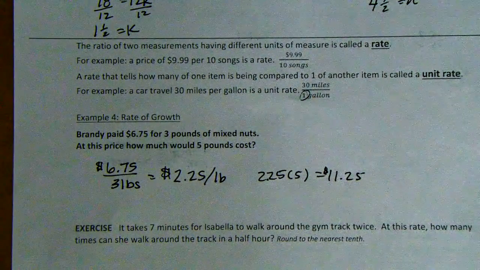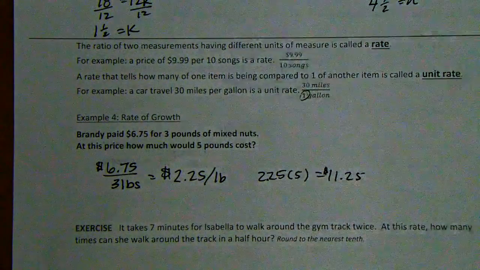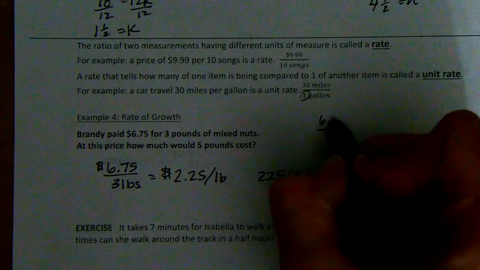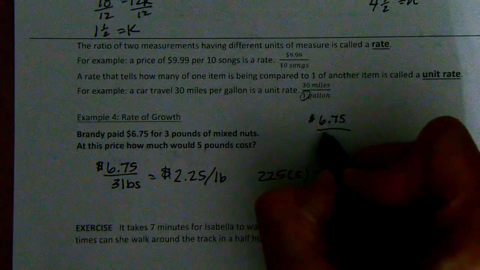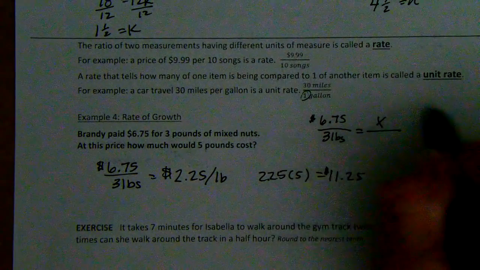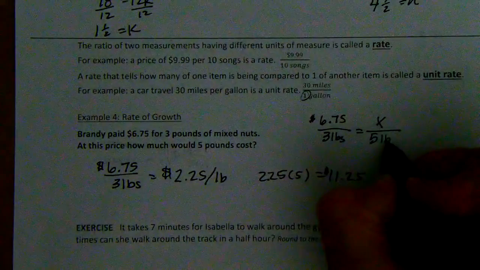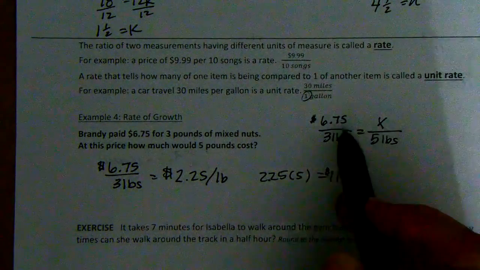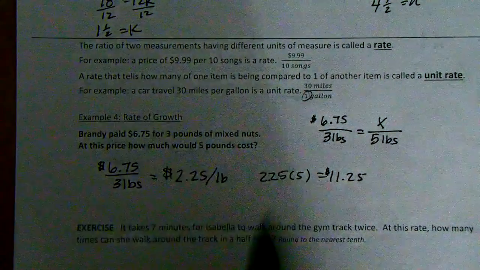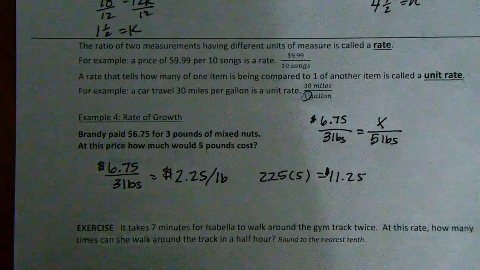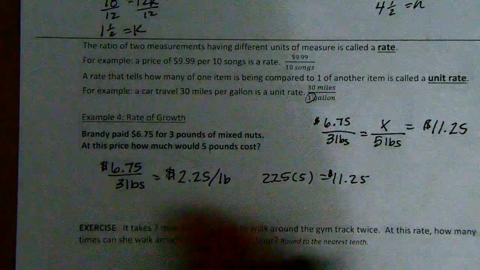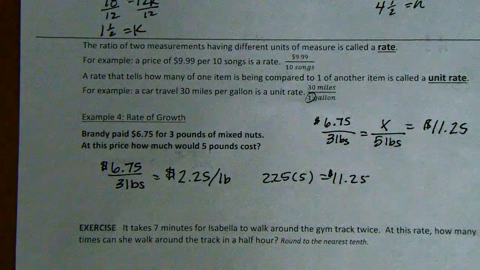Here's the cool part. I can also use a proportion. I could have set up a proportion. I'm going to set it up over here, saying, well, if $6.75 buys me 3 pounds, then how much money will buy me 5 pounds? And you cross multiply and divide. So 6.75 times 5, and then divide that by 3, and you will also end up with 11.25. Either one of those processes will work.